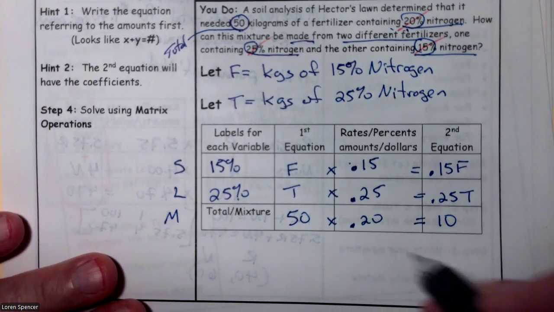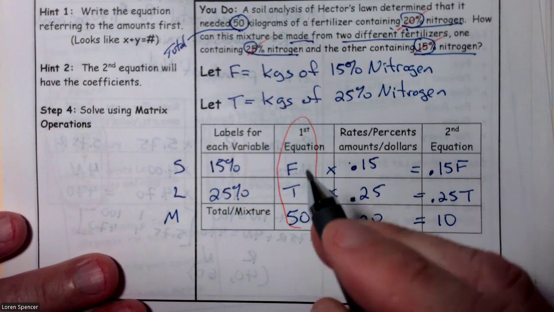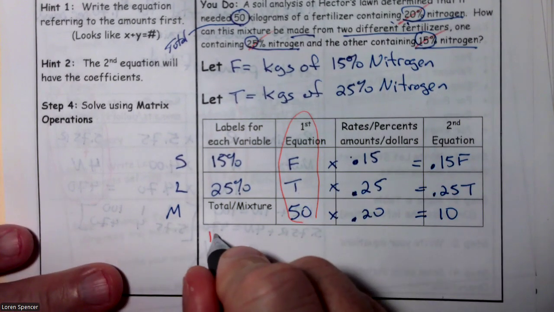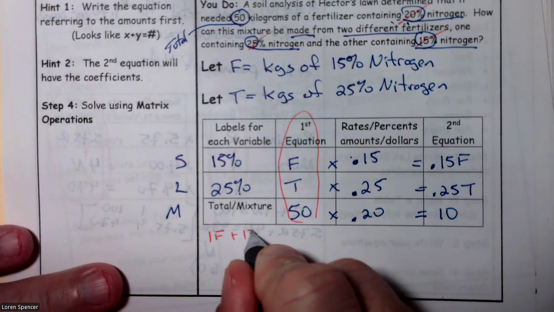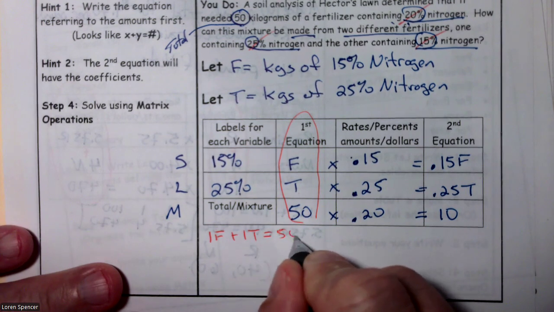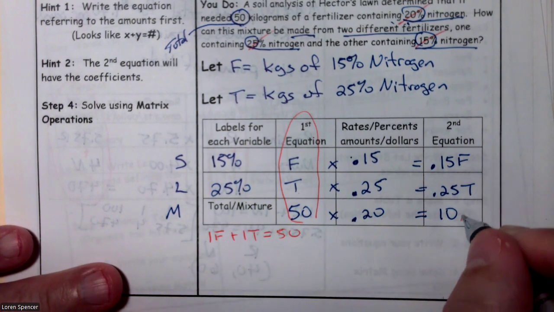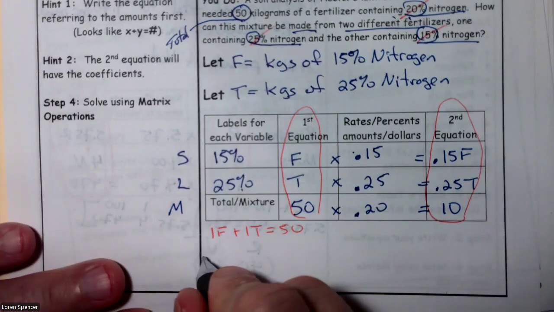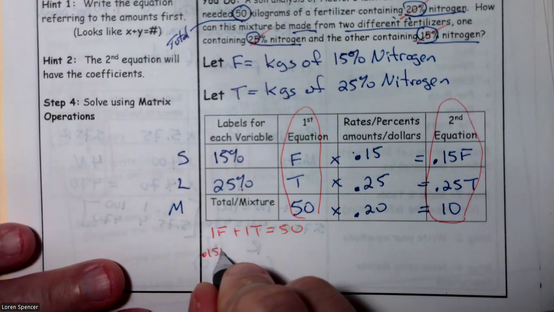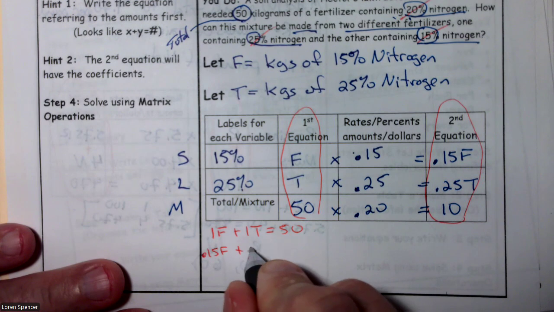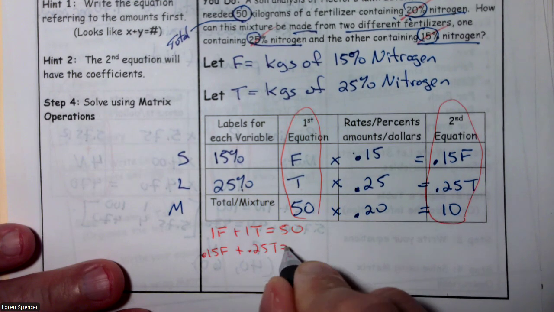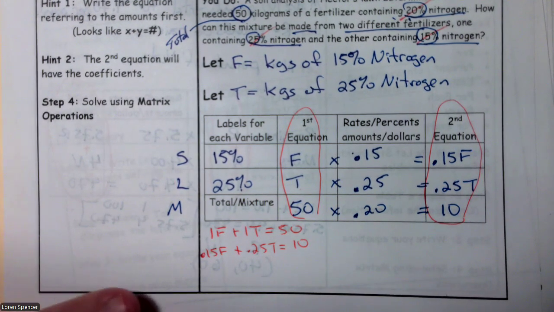So my first equation is 1F plus 1T equals 50. My second equation is 0.15F plus 0.25T equals 10.